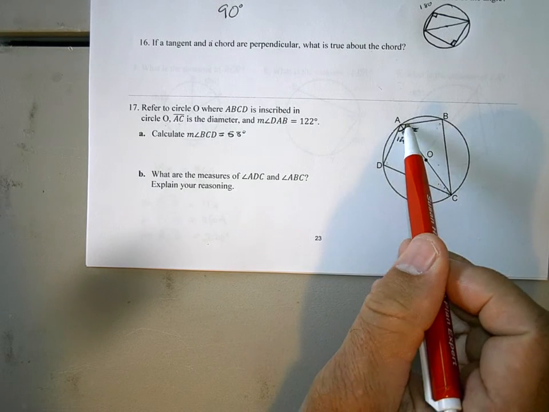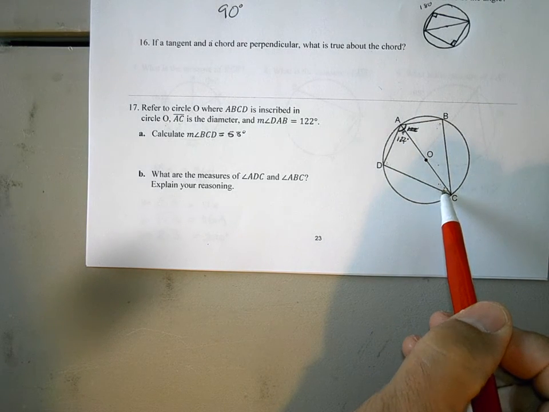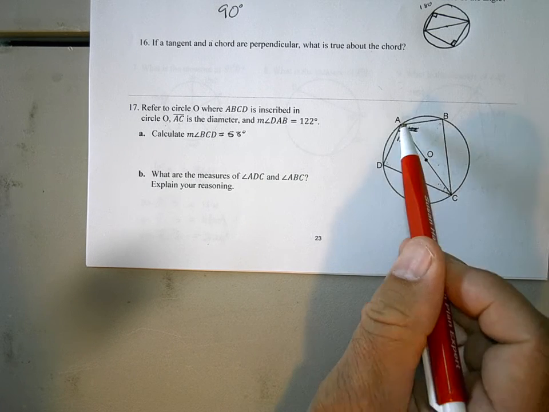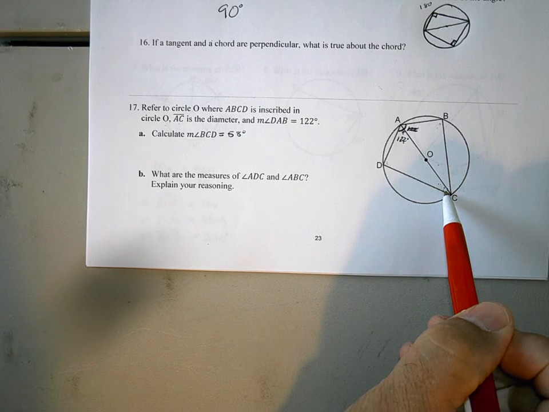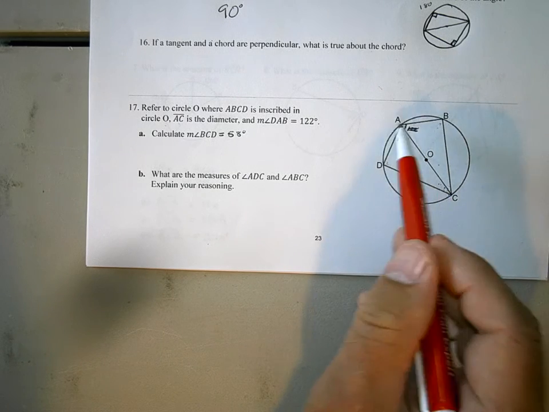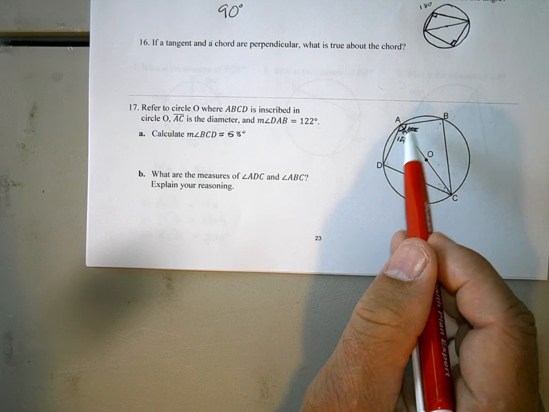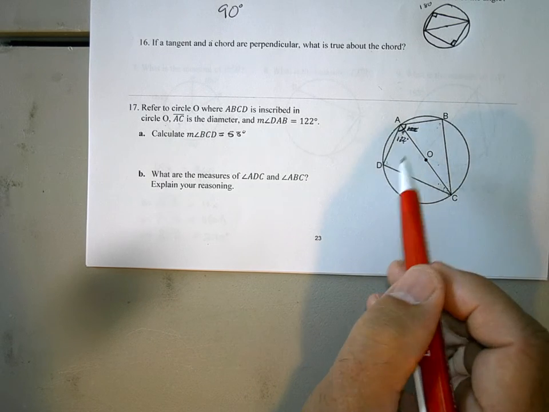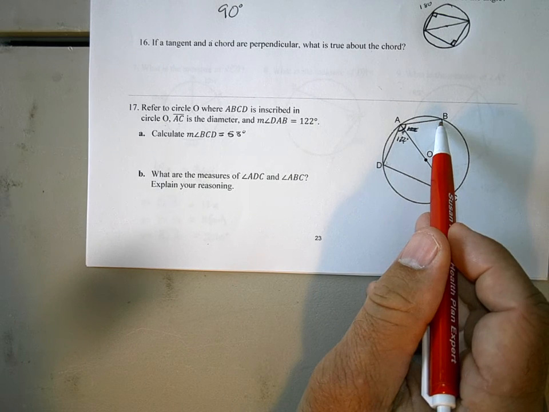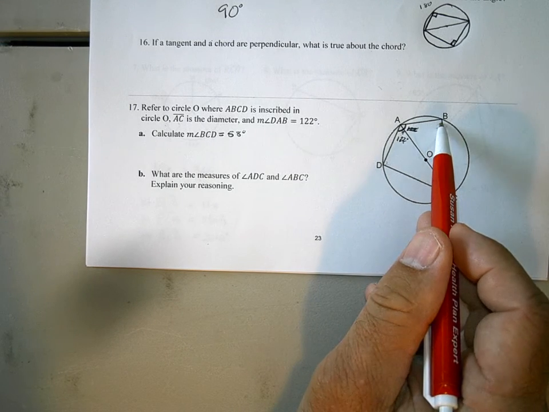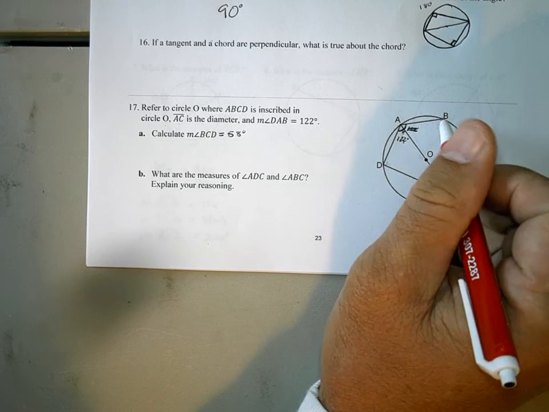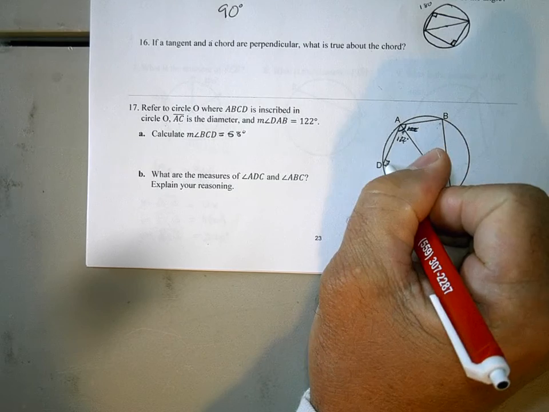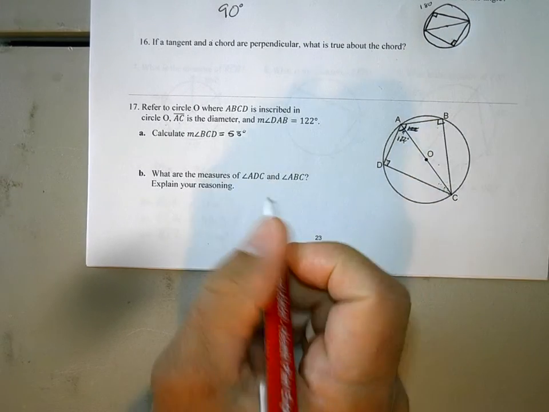So if this whole thing is 122 and this is 58, because it goes right through the center of the circle, it has to bisect these angles, which means this is basically a kite. So this is half of 122, half of 122, half of 58, half of 58. These two angles have to be supplementary, but they also have to be congruent because it is a kite, and one set of opposite angles is always congruent in a kite. So this is 90 and 90, so 90 degrees.